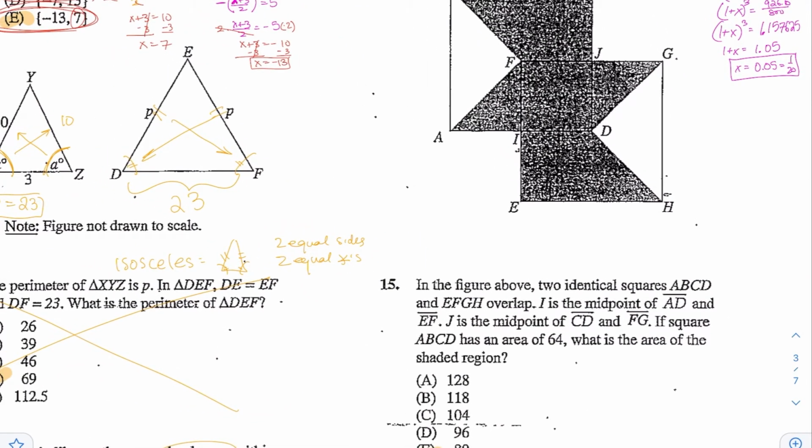All right, next for number 15. In the figure above, two identical squares, ABCD and EFGH, overlap, and I is the midpoint of line AD. So that's this point here, so these 2 points are equal. And J is the midpoint of CD. Now, if square ABCD has an area of 64, what's the area of the shaded region?